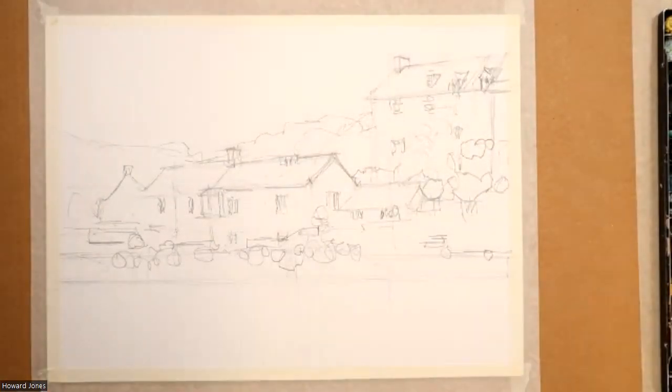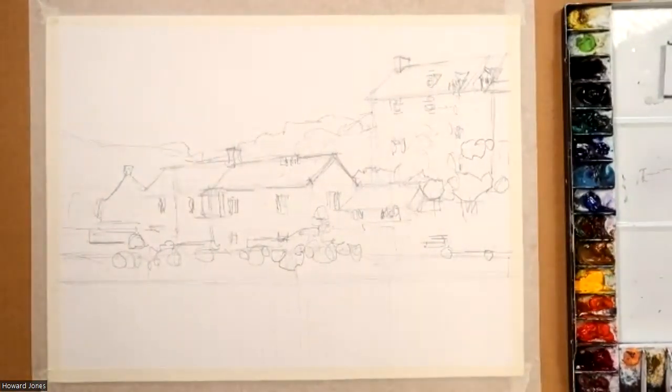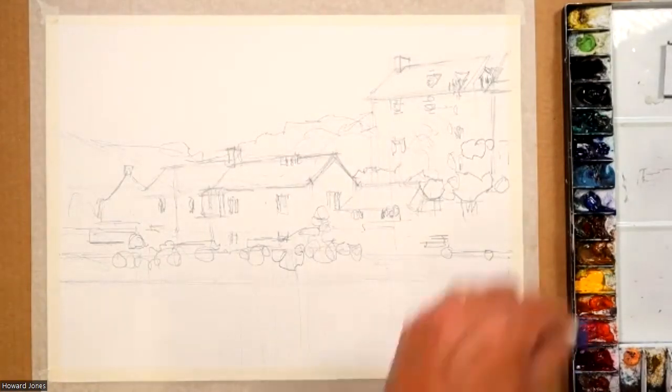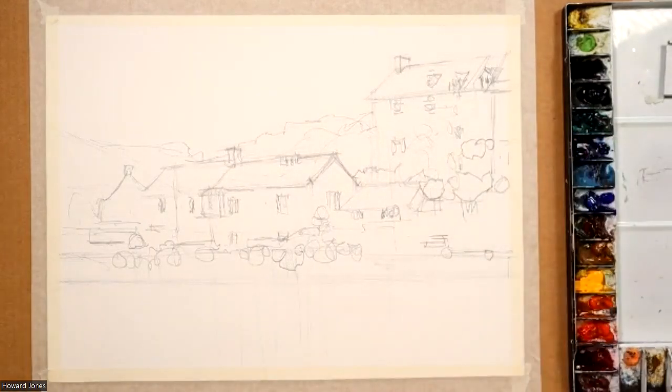Right. Okay, let's get some paint going. I'm going to start with the obvious and start with the sky. So I just put out a bit of fresh paint, some ultramarine blue and some cerulean blue.